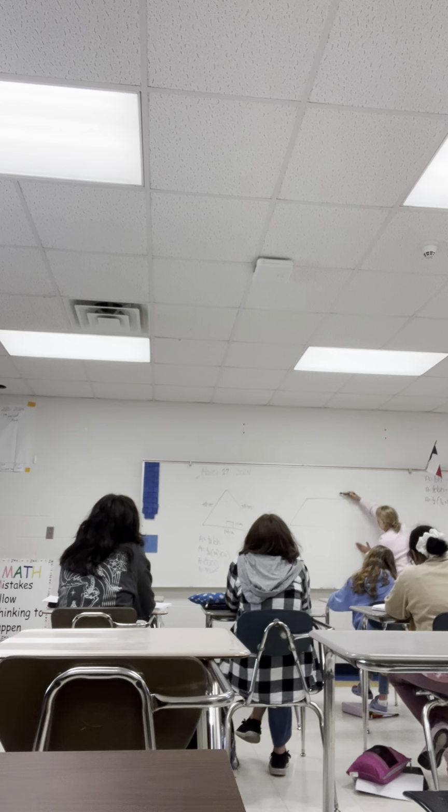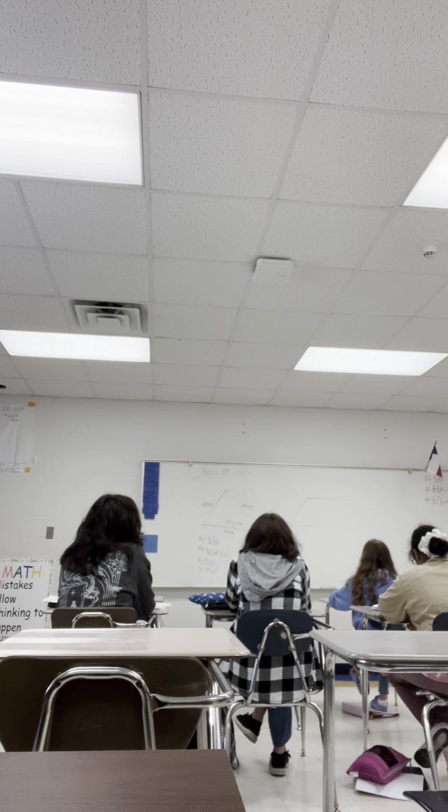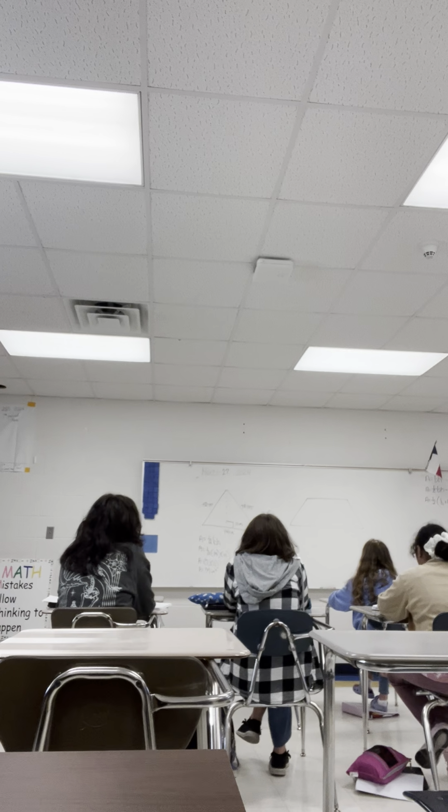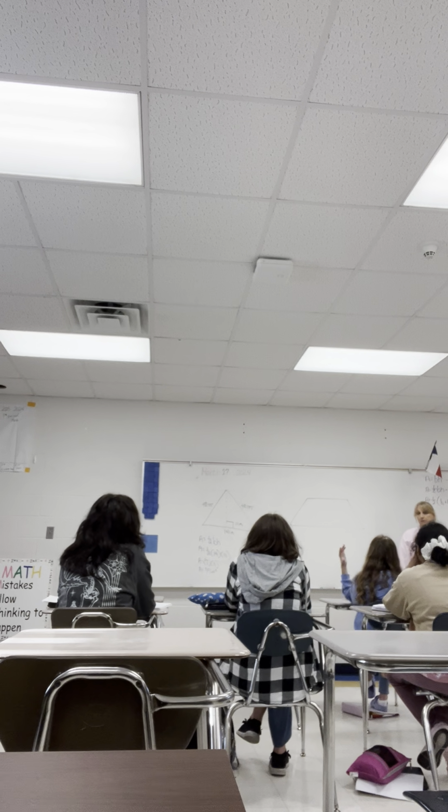What if I took this and I turned it on its side? If the trapezoid is on its side, what's going to be my bases? Or am I going to switch it to this one and this one? No. I don't know, you tell me, I'm asking you. Why? What do you think?